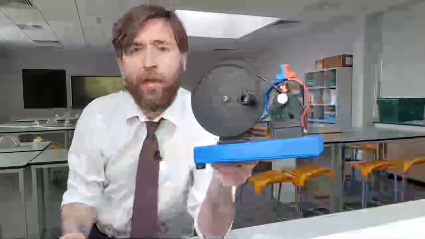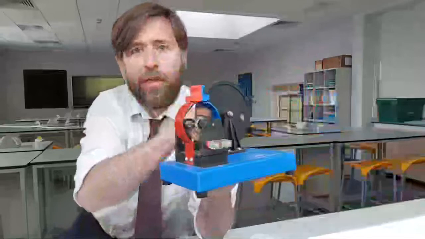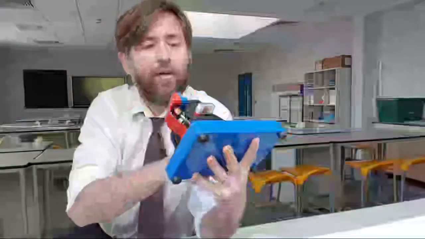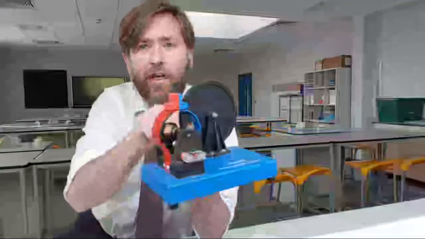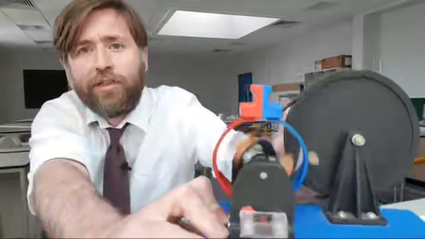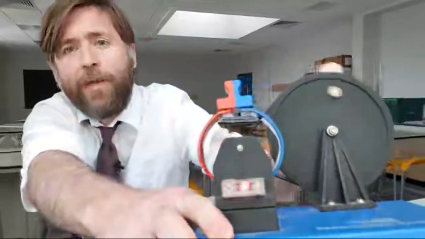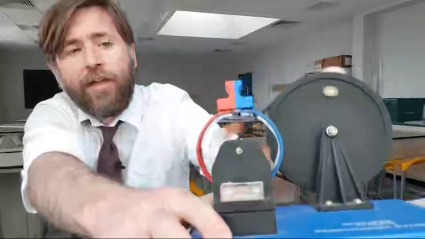Okay, I've brought in a dynamo. This is a demonstration dynamo from Philip Harris. It's quite a good one. It does have a little LED on the front there, which can demonstrate that the LED will light when I turn the dynamo in a certain direction, but not light in the other direction. Can you see that all right? I think you just about can see it. Lights in that direction, doesn't light in that direction.